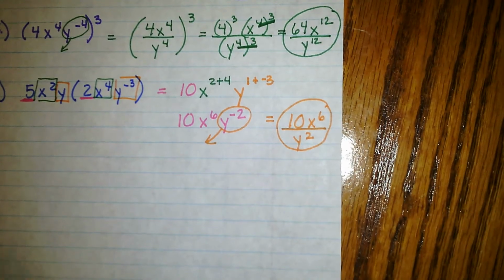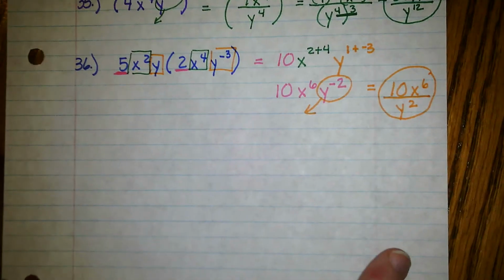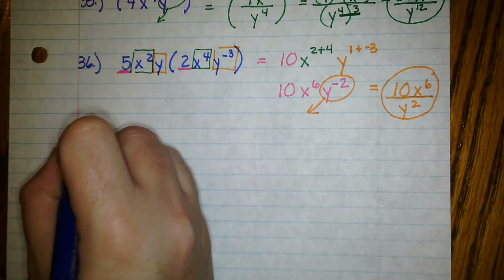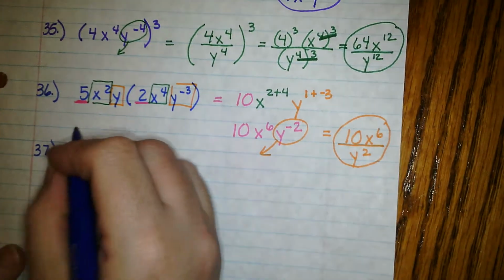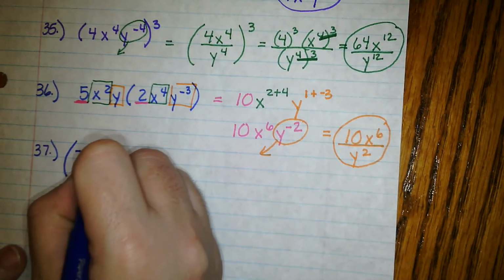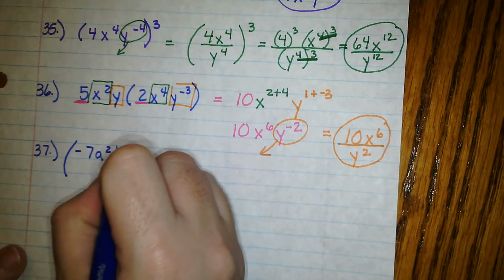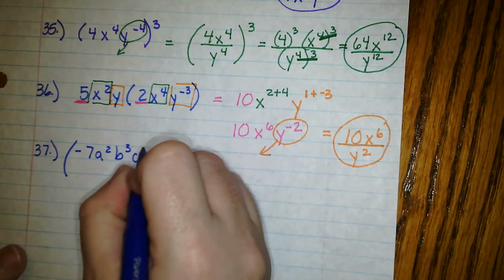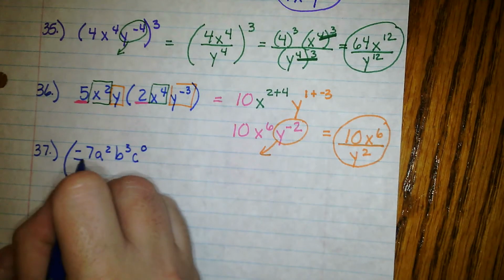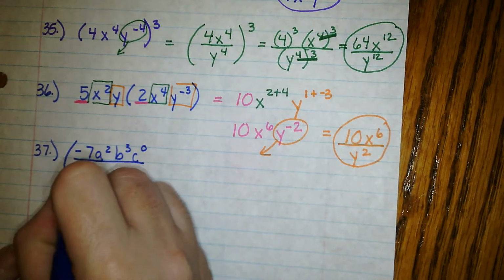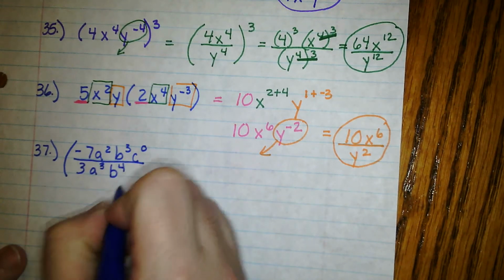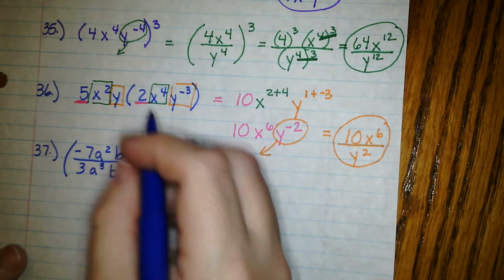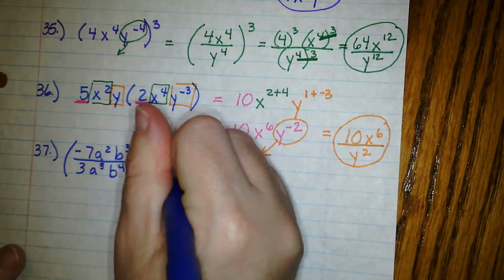All right, 2 more and we're there. And these are big. So stay with me. 37. Holy cow. Okay, negative 7 a squared b to the 3rd c to the 0, over 3 a to the 3rd b to the 4th c to the 3rd, all raised to the negative 4.